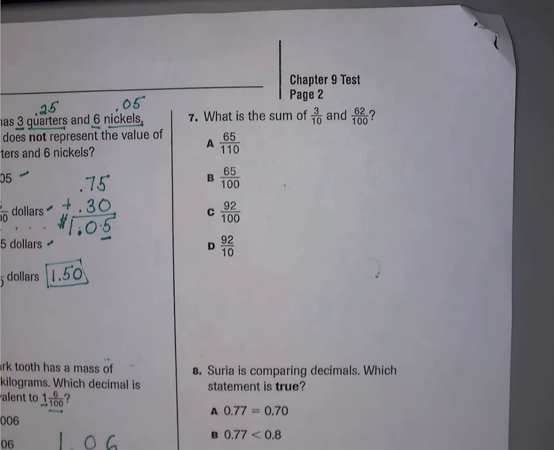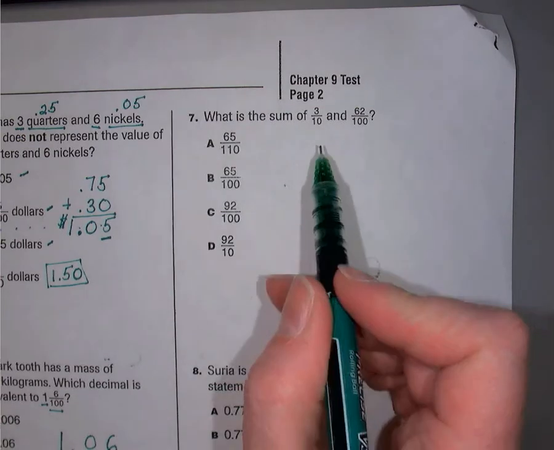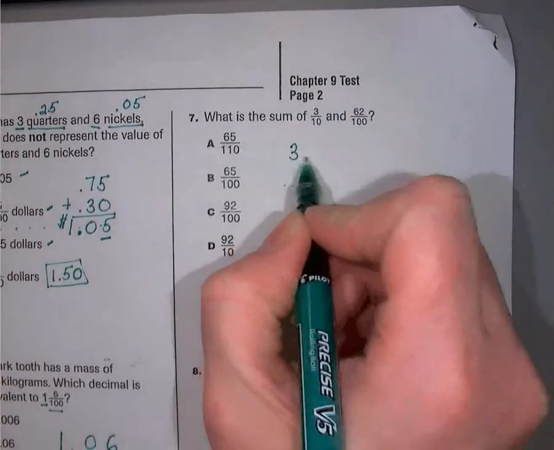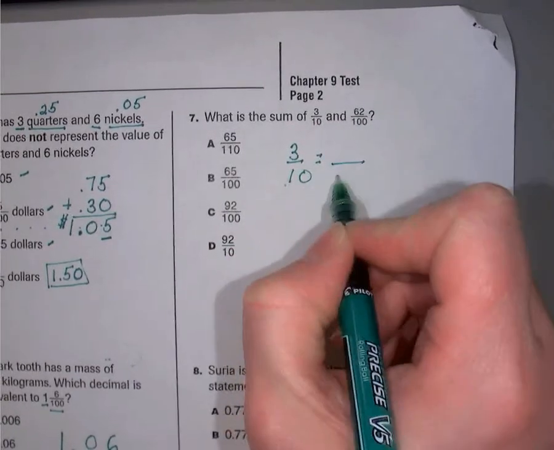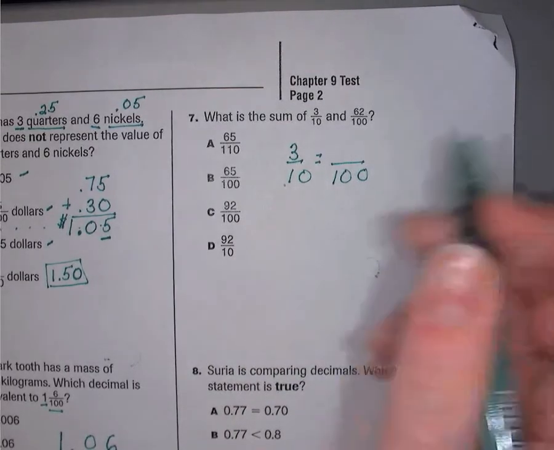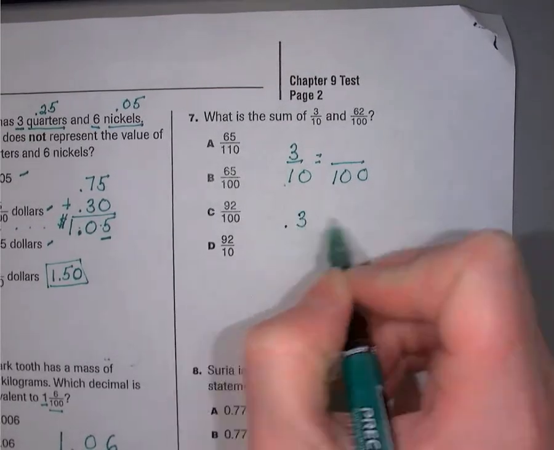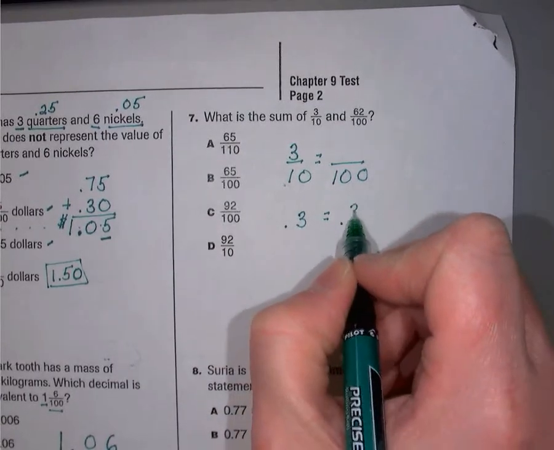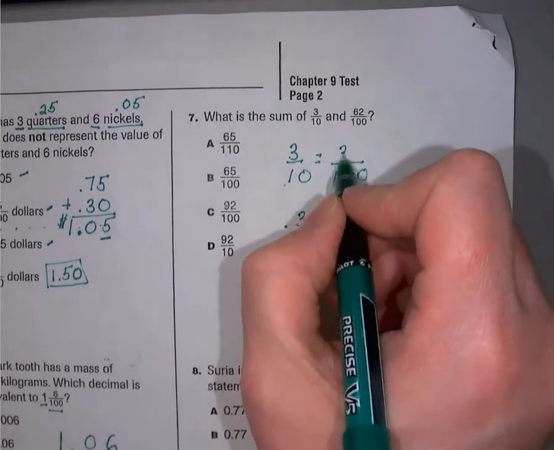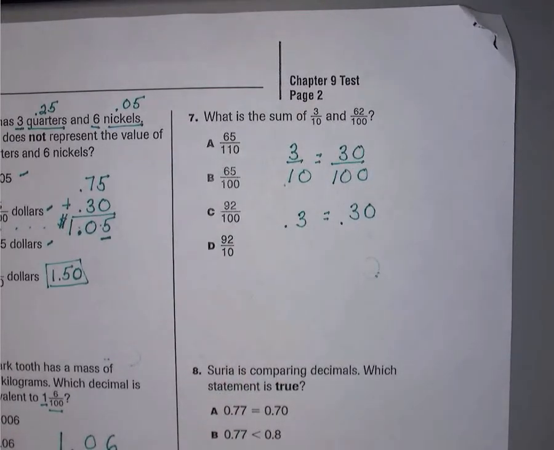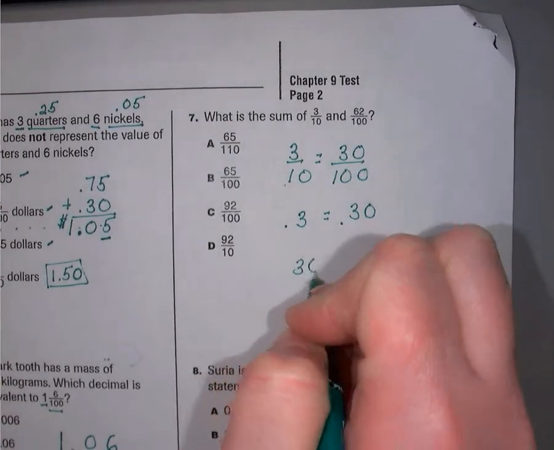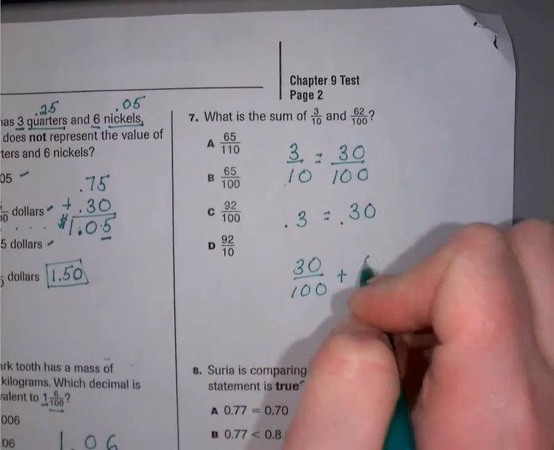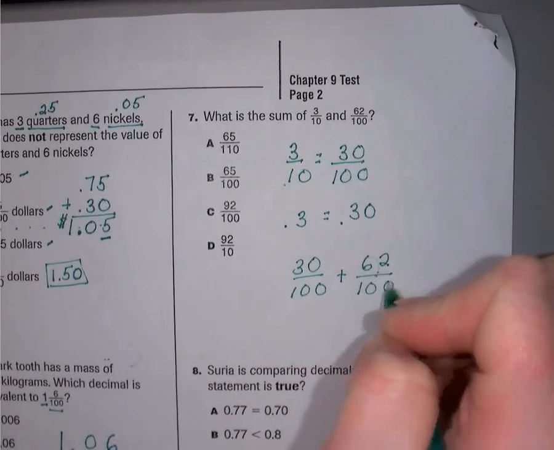Continuing with our video, we're on question 7. What is the sum of 3/10 plus 62 hundredths? 3/10, I need to make that a hundredths. 3/10 is equal to how many hundredths? Or 0.3 is the same as 0.30. So we have 30 hundredths. 30 hundredths plus 62 hundredths.